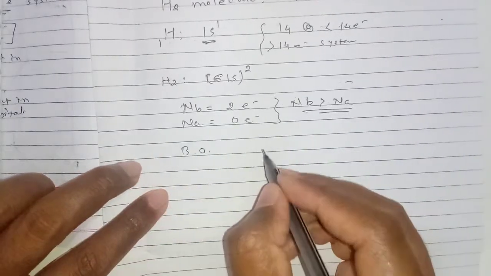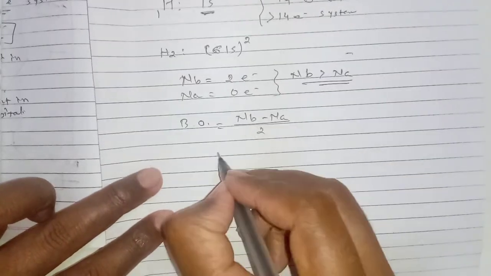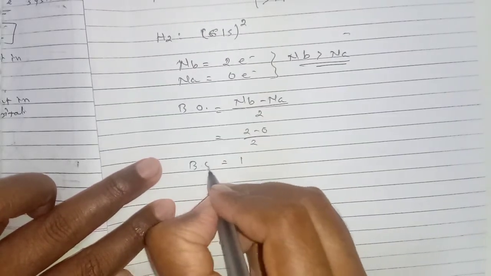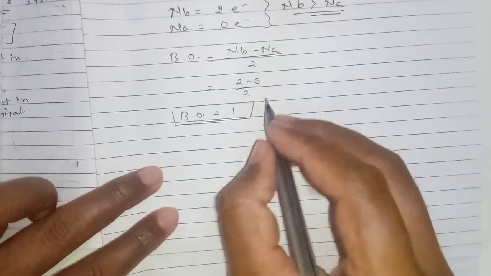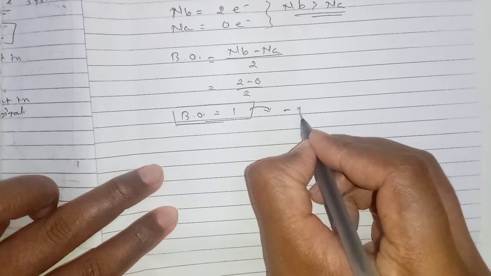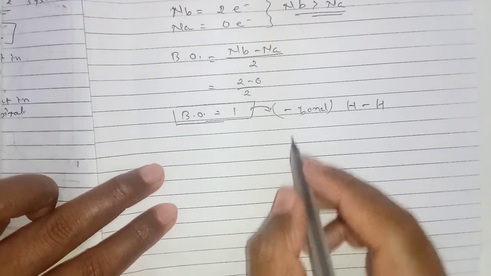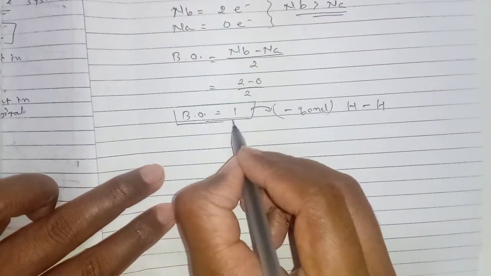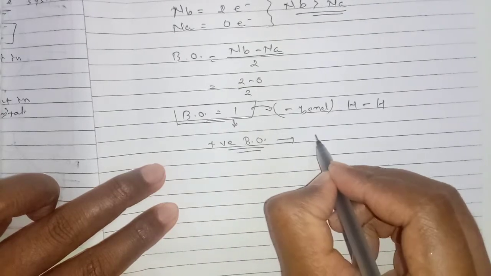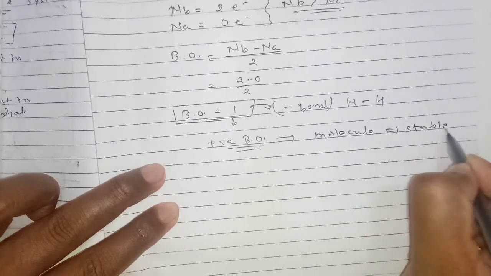Now the bond order is equal to Nb minus Na divided by 2, that is 2 minus 0 divided by 2. Its bond order is 1. If the bond order is 1, then there is a single bond between two hydrogen atoms, and with a positive bond order, the molecule is stable.